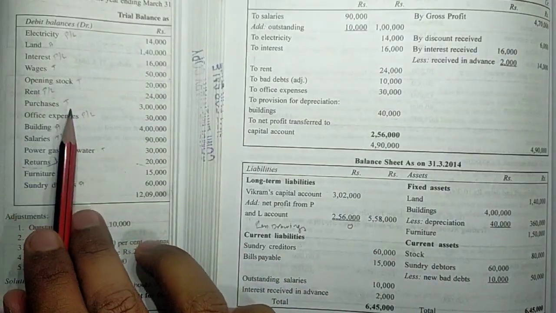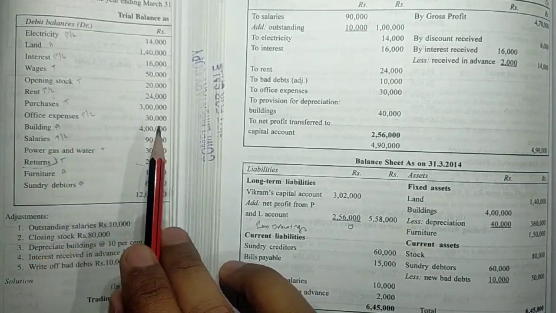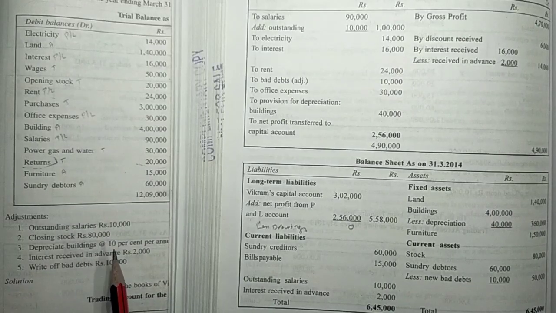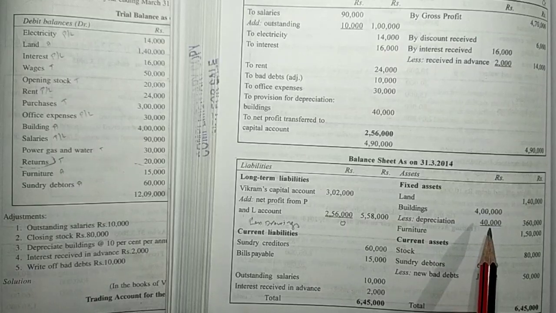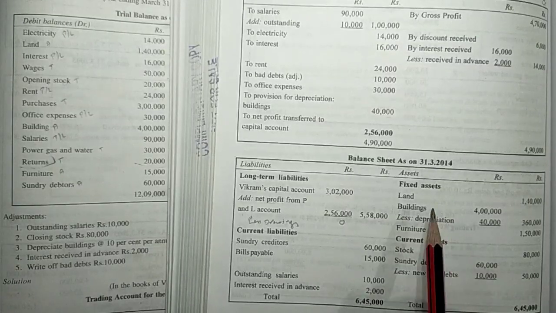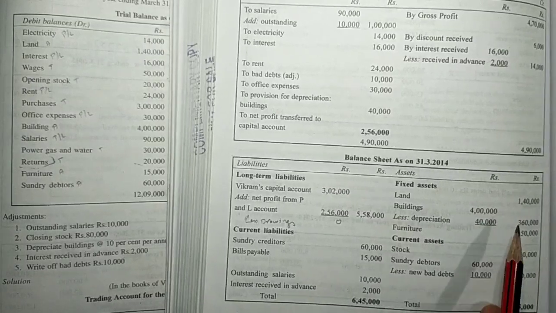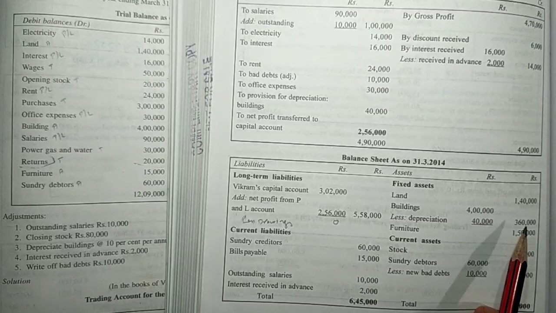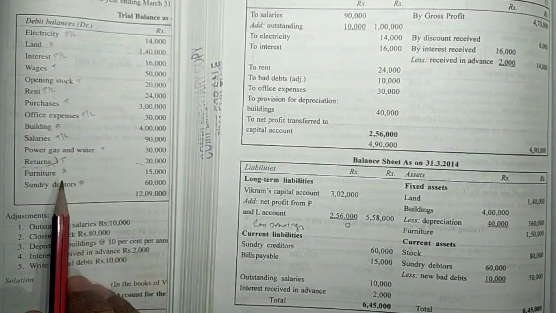Then go for the next thing. Building is of 4 lakh. Building was having a depreciation of 10%. Building is of 4 lakh less 40,000, 10% of the building value. 4 lakh 10% is going to be 40,000. 40,000 is being subtracted and the remaining 3 lakh 60,000 has been mentioned here. Then check for any other entry.